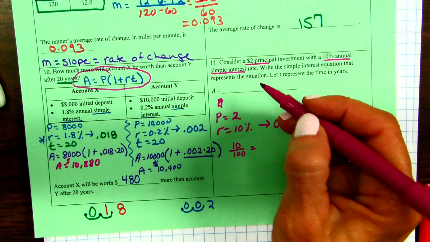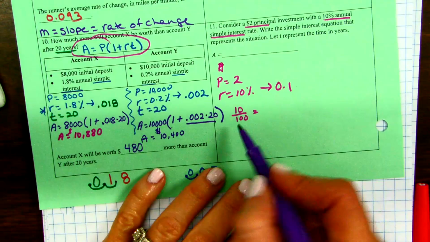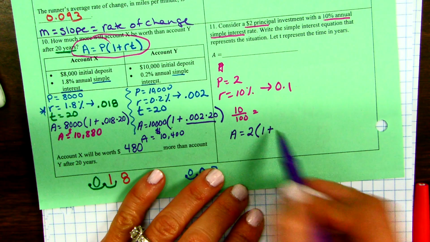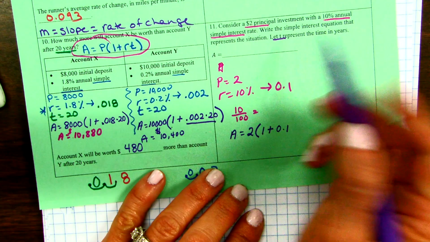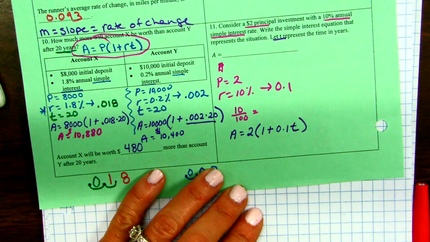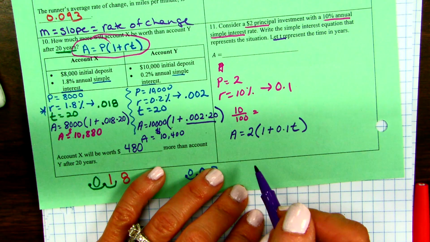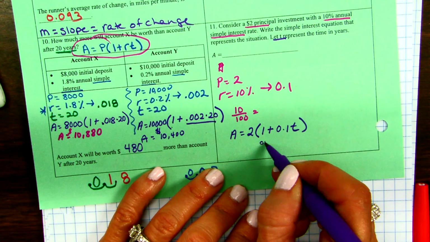So the formula would be principal. Principal is 2. 1 plus, there's my R, and it said let T represent time. And that's a fine answer. There's nothing wrong with that answer. So it could be that, or it could be simplified.